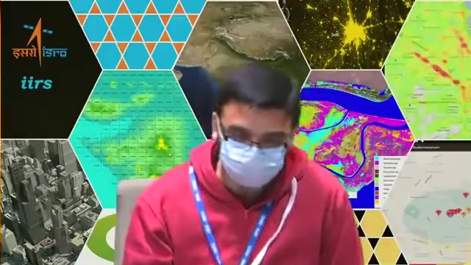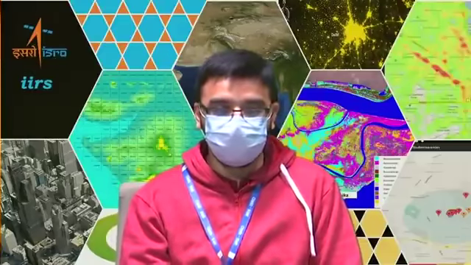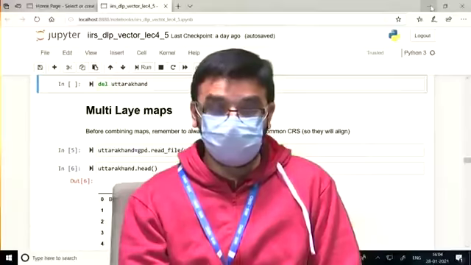Yesterday we started with the fundamentals of vector data. Then we inspected vector data using QGIS. Later we discussed the basics of pandas, and then the extension of pandas for geospatial analysis, which is geopandas. We learned how to read a vector file, how to read a subset of the file, and then we saw the visualization of vector data, a single layer visualization.